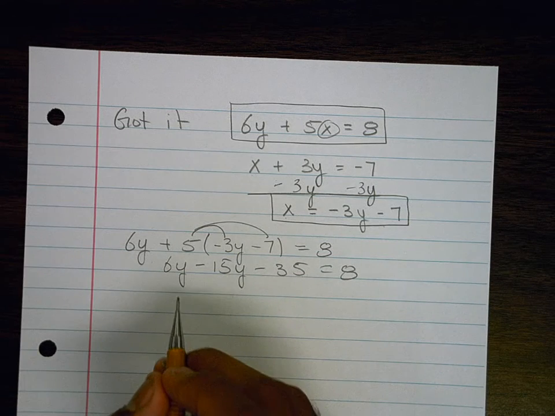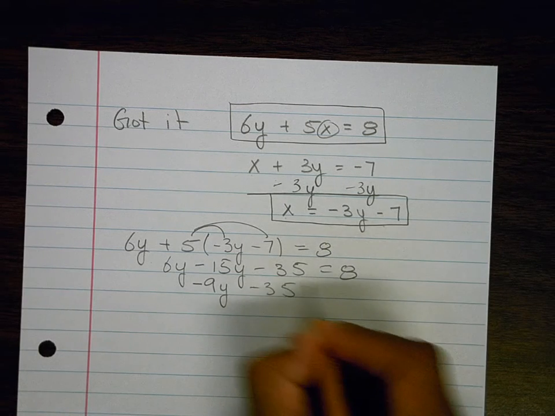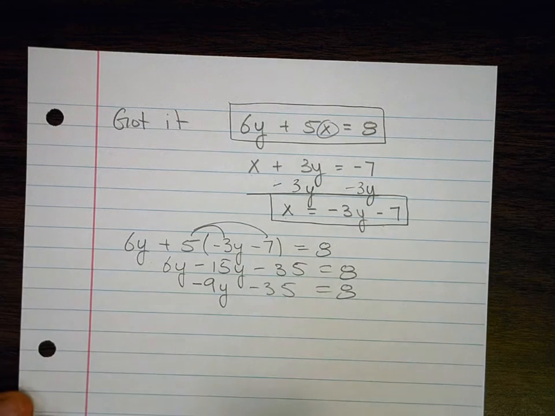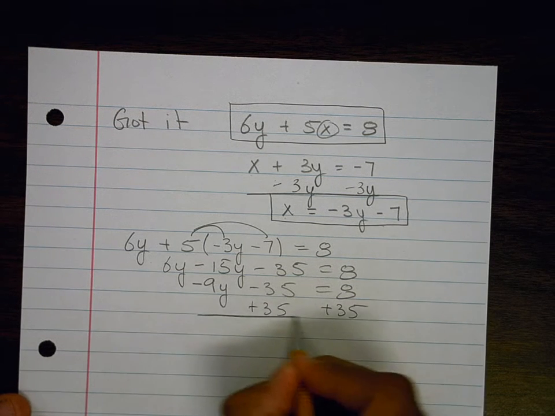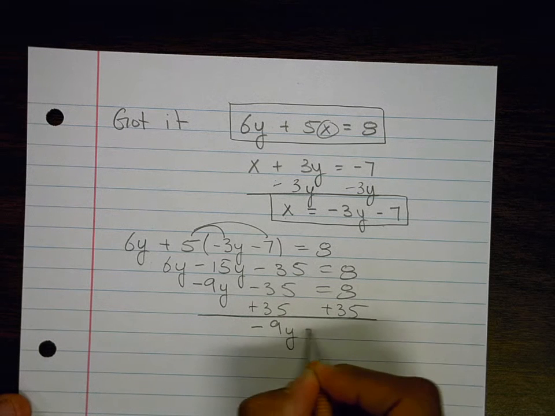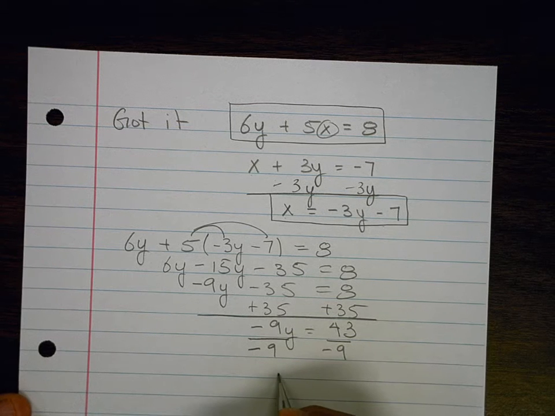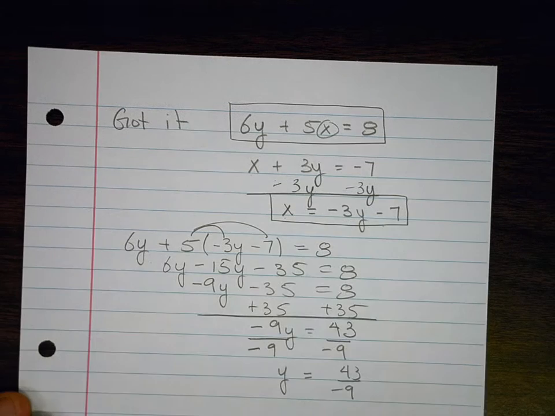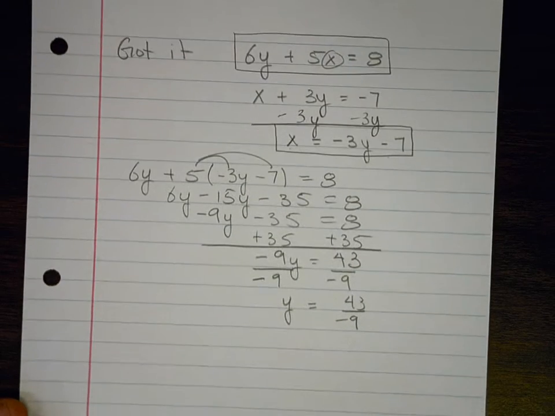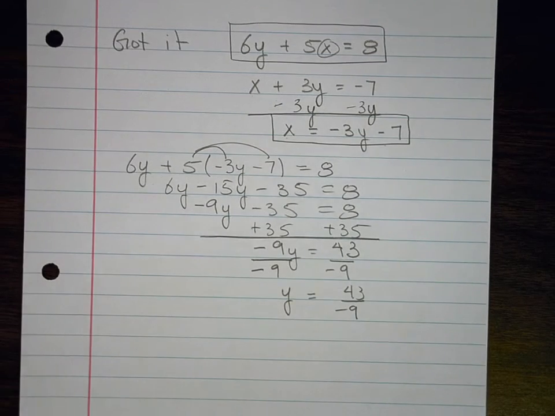Then I'm going to combine like terms, so I get -9y minus 35 equals 8. I add 35 to both sides, and I get -9y equals 43. I divide by -9, and I get y equals 43 over -9. Now that's a little bit disheartening, I know, because most people get really bogged down in the fractions, but we can work through it. The next couple of examples, 3 and 4, work out evenly with no fractions and are a little easier to follow. But let's go through the process.